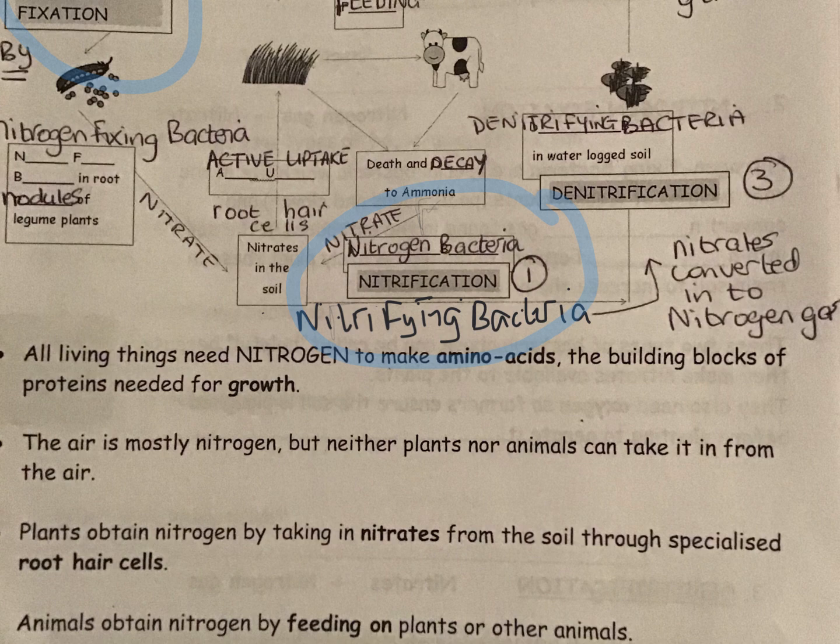So during the process of nitrification in the soil, we have these nitrifying bacteria, and they make nitrates from ammonia compounds. The ammonia compounds are found in the animal's feces after egestion, and just through death and decay, you'll see ammonia compounds being put back into the soil. So these nitrifying bacteria can convert the ammonium compounds into nitrates. The nitrates then are taken up in the root hair cells of the plants via active uptake, put into the grass, and then the animals will eat the plants.